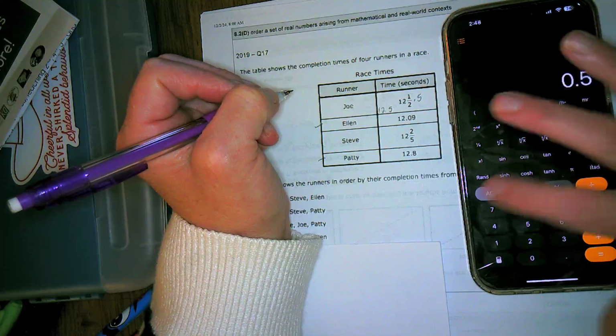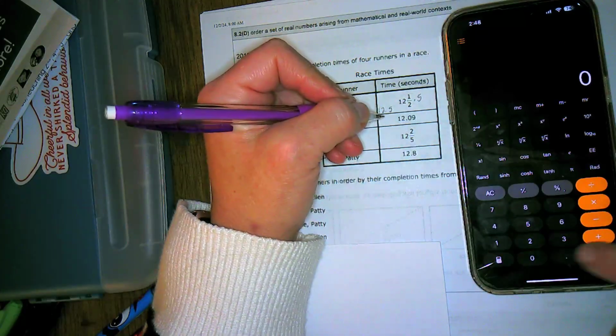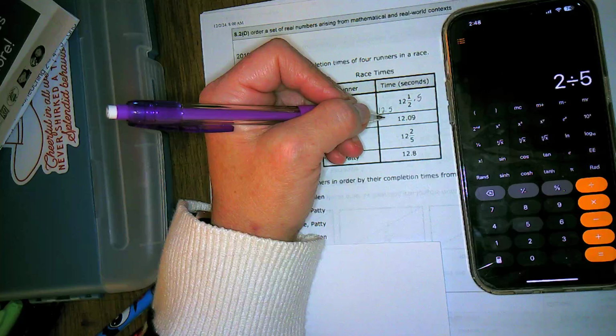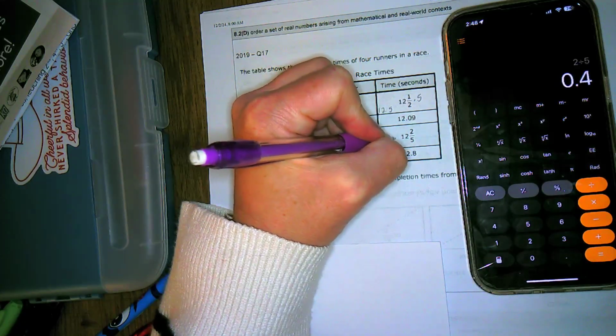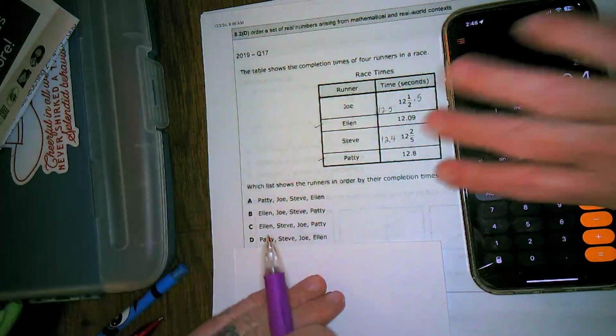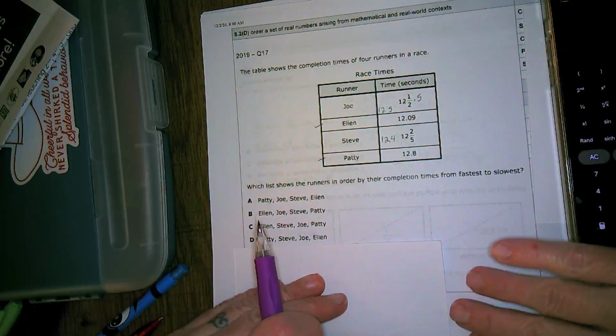So what about 2/5? Well, if you don't know what that is off the top of your head, just say 2 divided by 5, and that's 0.4. So this person would be 12.4. So we're going from fastest to slowest.